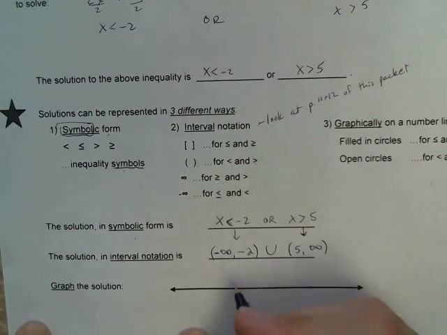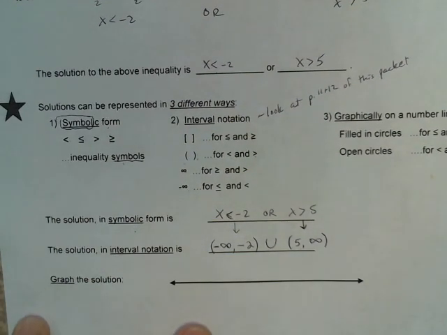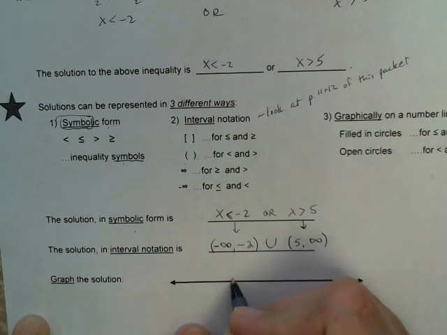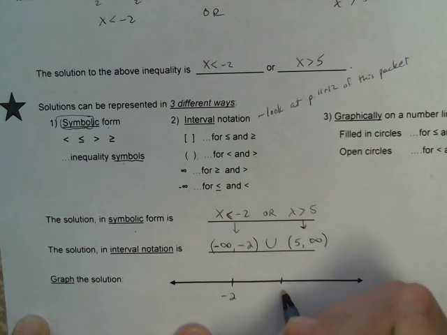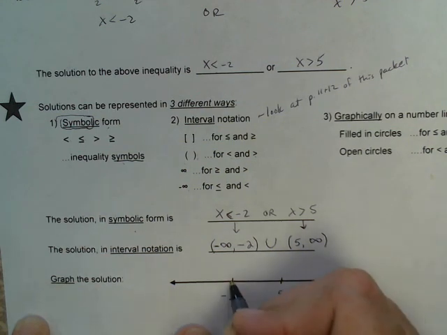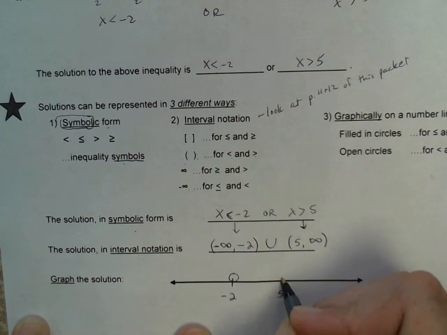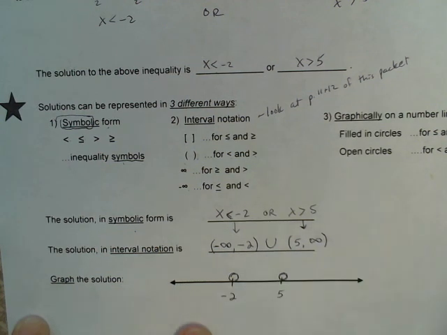Now if you want to graph the solution, all you have to do is put the two important numbers on the number line, the two important numbers being -2 and +5. You're going to have open circles. I like to put my open circles above. You can put them right on if you want, but it's really clear if it's above that they're open.